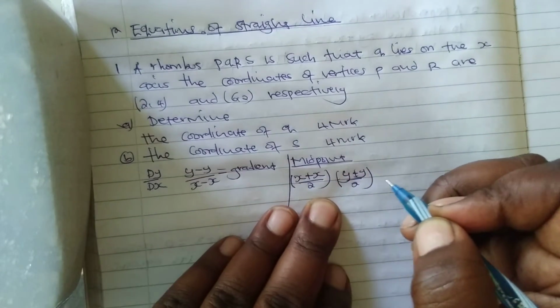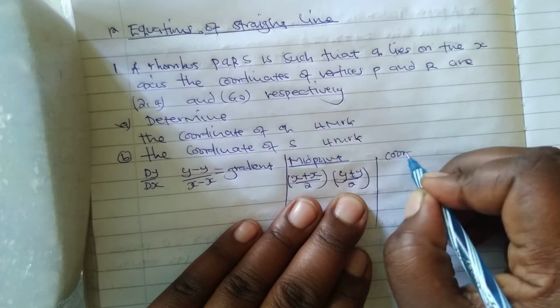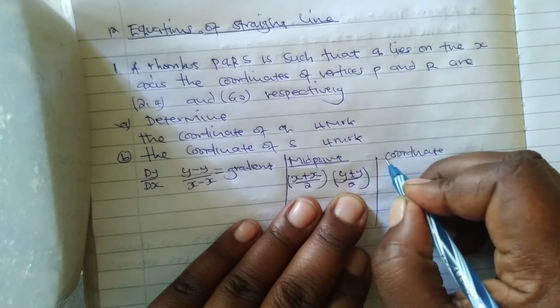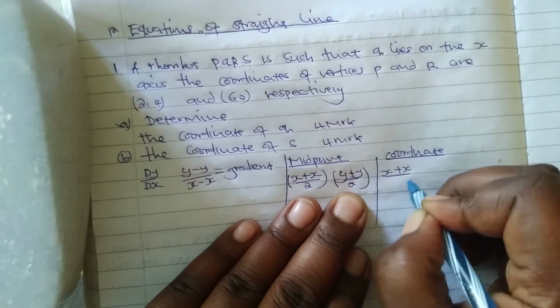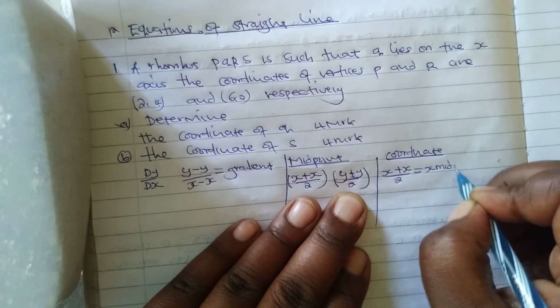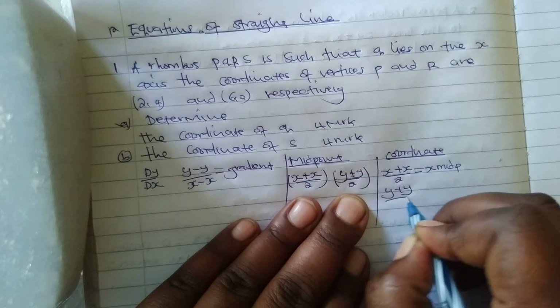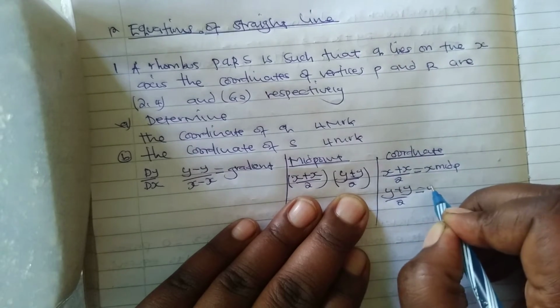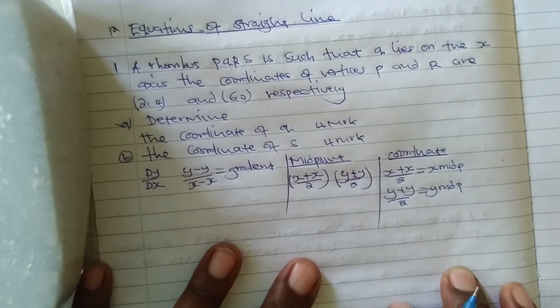And our coordinate formula is x plus x over 2 is equal to x midpoint, then y plus y over 2 is equal to y midpoint. Those are our formulas.